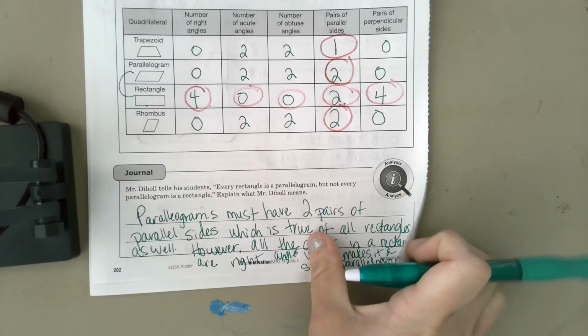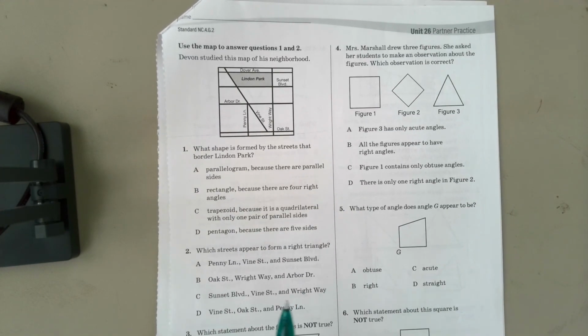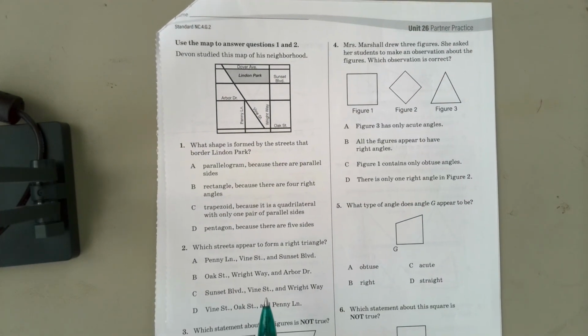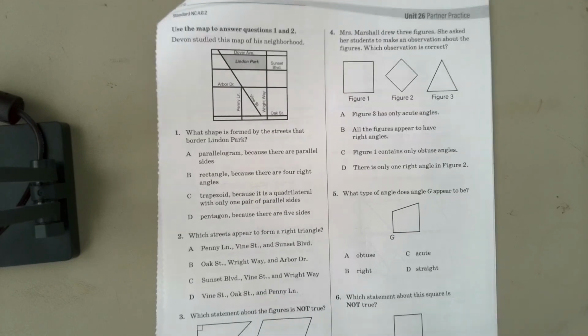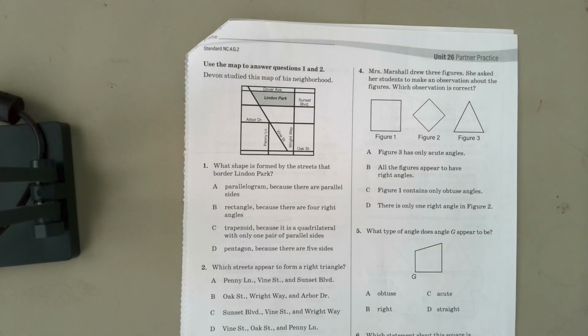All right, so I want you to complete the partner practice, and then I want you to put your answers into the Google form with your partner practice just to make sure you get them right before you proceed with the rest of the unit. I do want to point out some help for you right here. Okay.